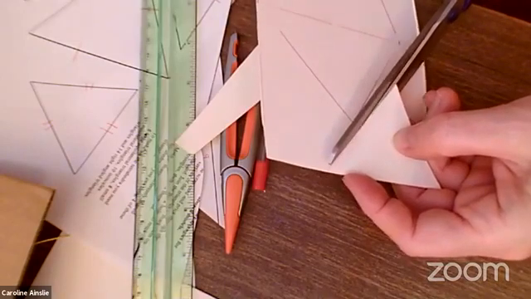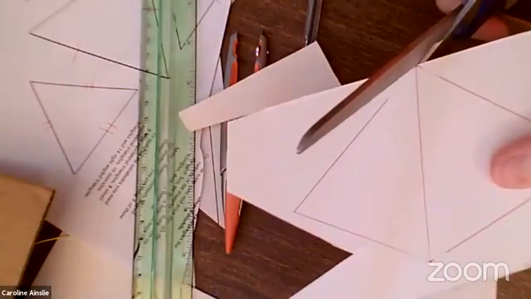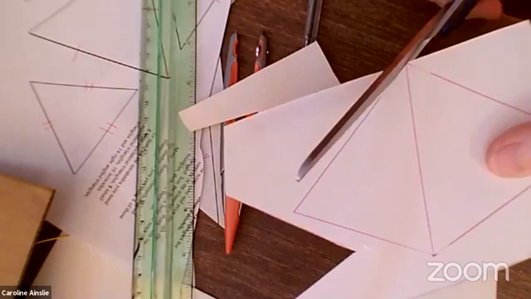Oh, that wasn't very good. Didn't go very straight. So there's one. Now this is where my efficiency comes in. I like time and motion studies.